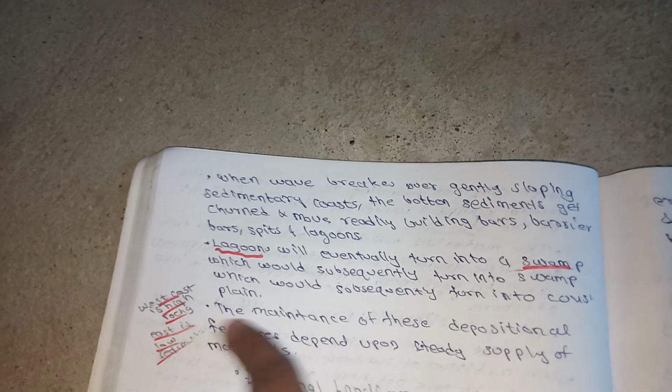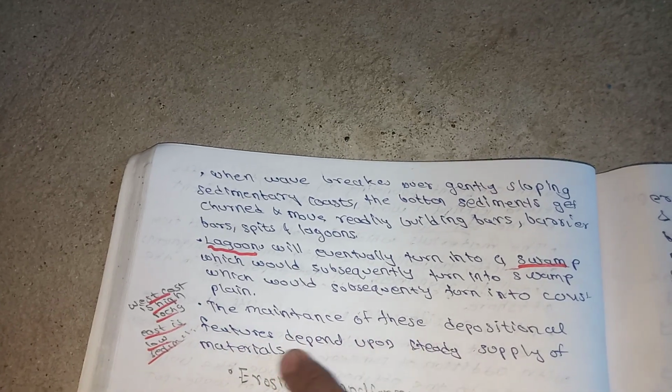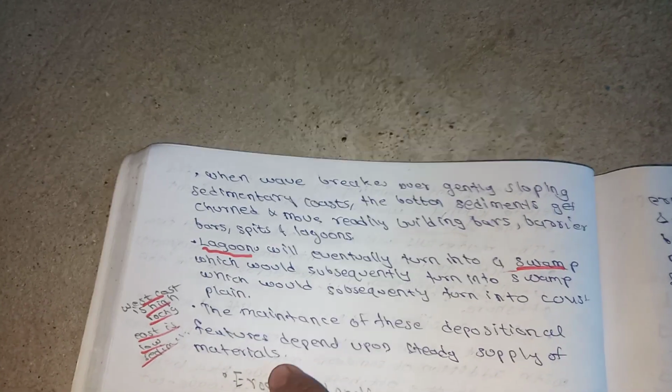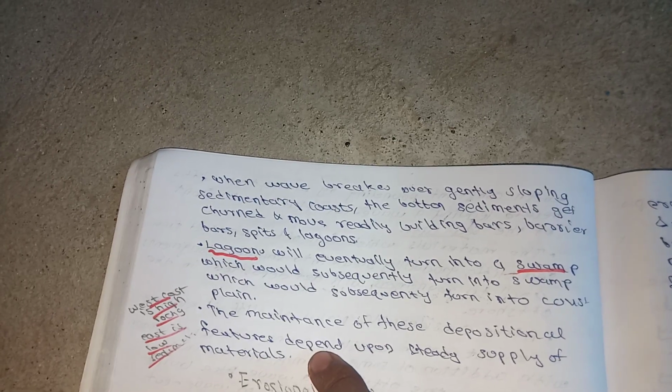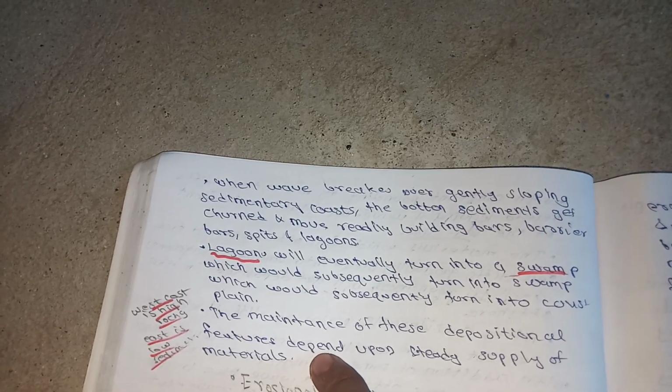This is an important point. The maintenance of these depositional features depends upon steady supply of material. So this is the importance of low sedimentary rocks in our coastal areas.